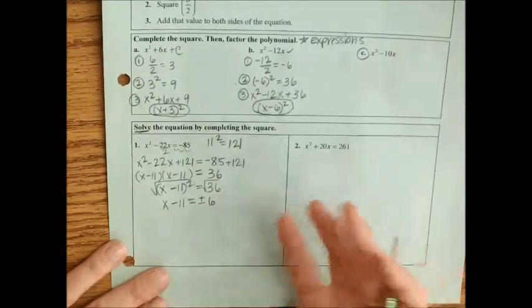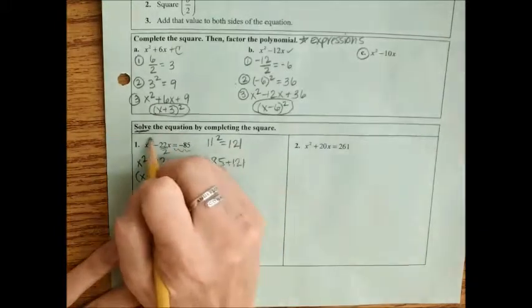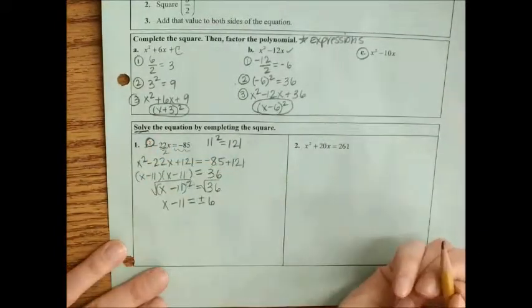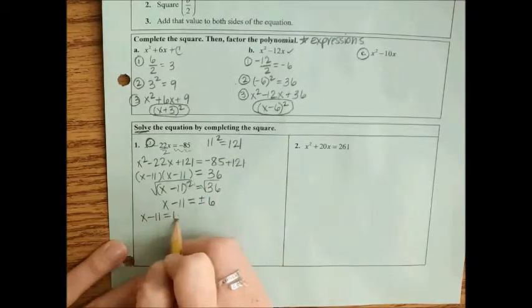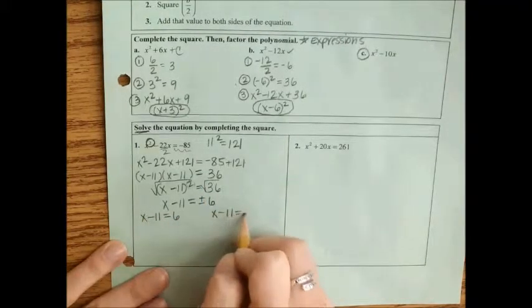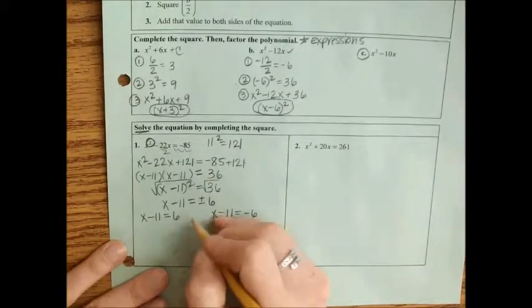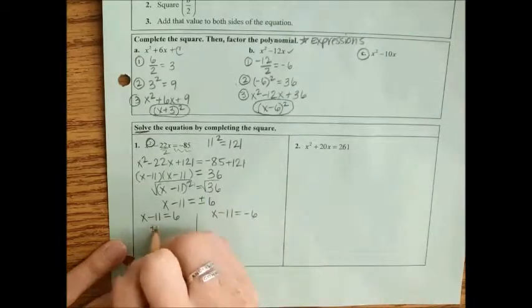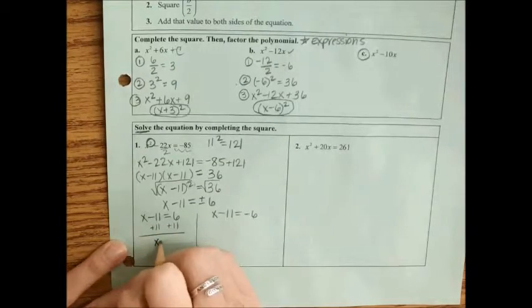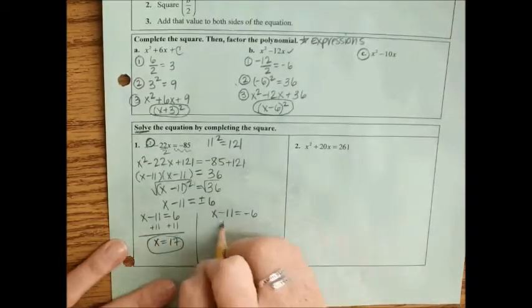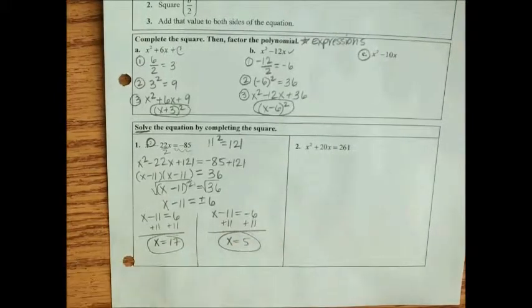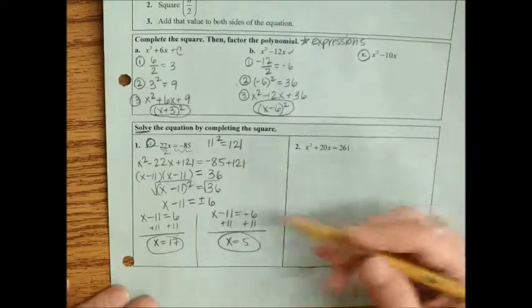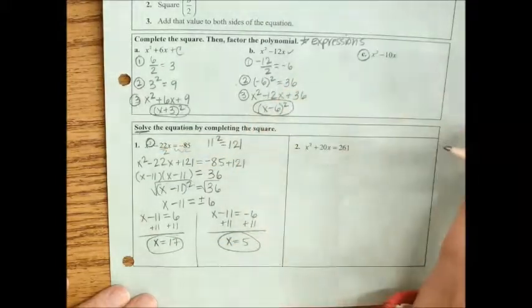Okay, thinking back again, I started with x squared. That means I'm going to have 2 answers. So I'm going to break this apart. So I have x minus 11 is equal to positive 6. x minus 11 is equal to negative 6. Okay, so with my 2 answers, I'm going to add 11 to both sides. I have x equals 17. Over here, add 11 to both sides. I have x equals 5. Okay, and that's it. These are my 2 answers. Again, I know that I'm going to have 2 values for x because we started with x squared.